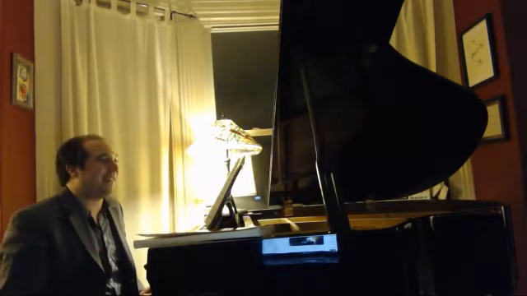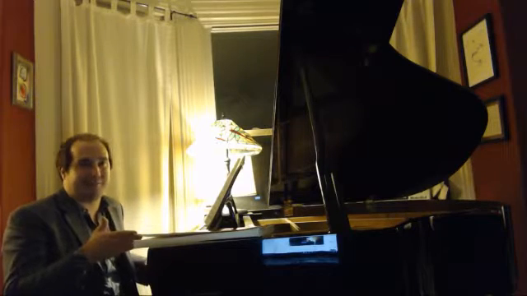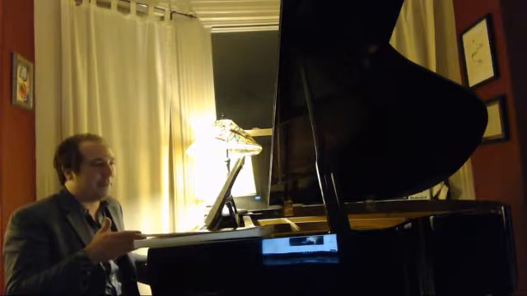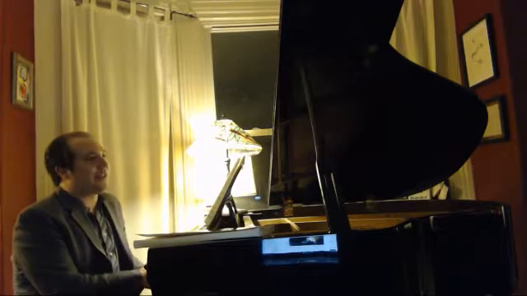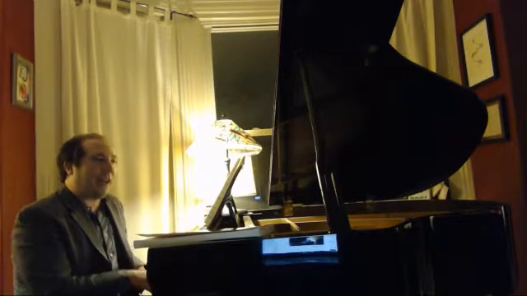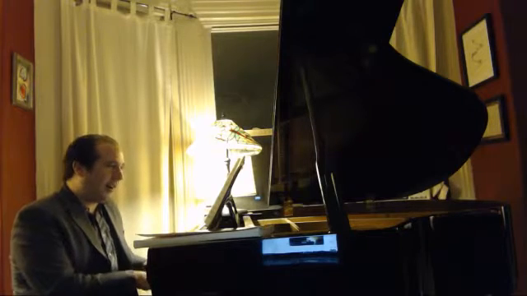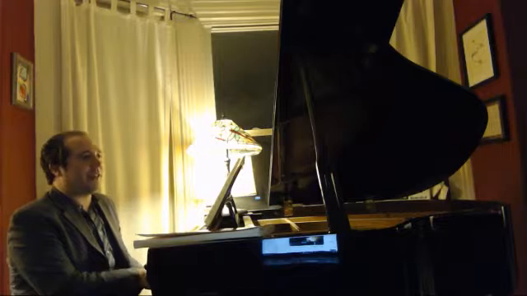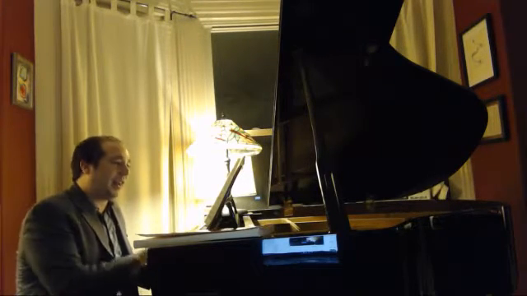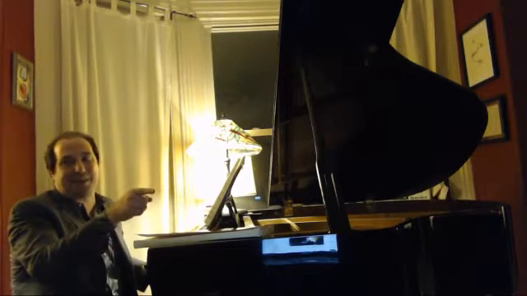Why? Because they aren't the downbeats. The downbeats are the second eighth note. Mm-hmm. Right? Because the bass tells you that. So this feels like a pickup. There's your downbeat.